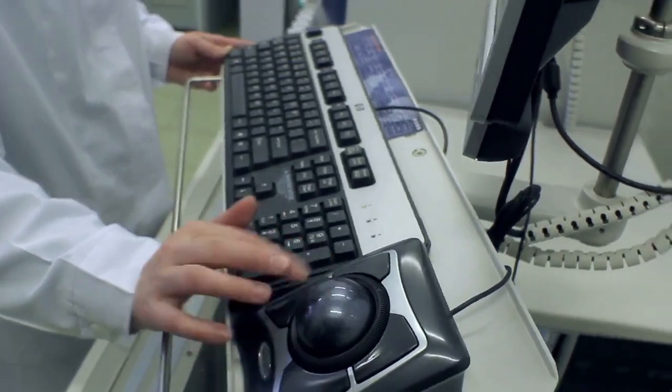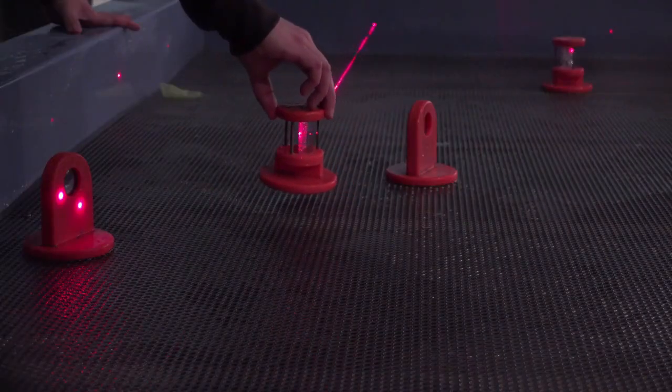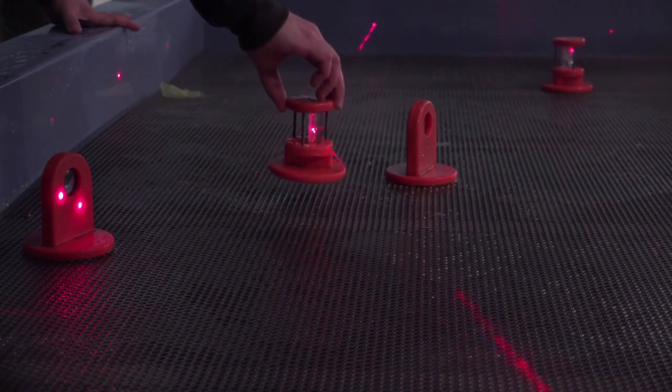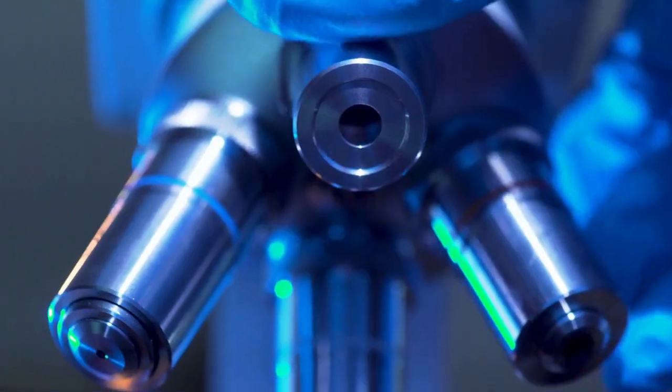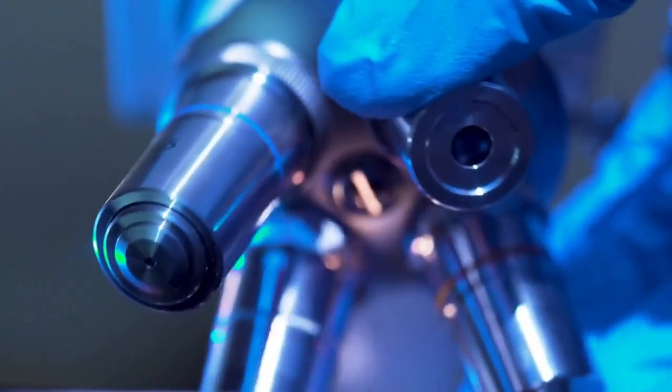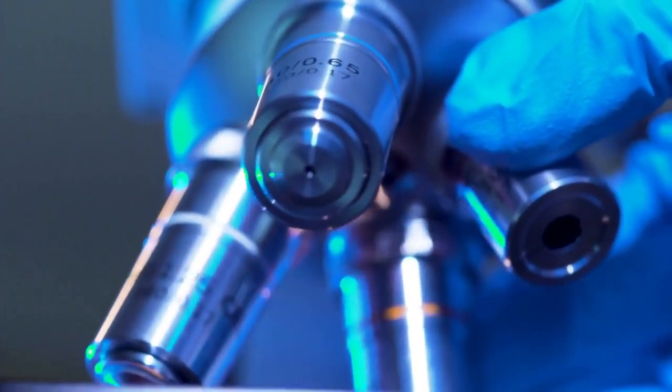So how does it all work together? A laser beam is directed through the microscope's objective lens and focused onto the sample. The light interacts with the molecules in that tiny spot and scatters in all directions. The same objective lens collects this scattered light and directs it into a device called a spectrometer. The spectrometer separates the light by its energy, much like a prism separates white light into a rainbow.